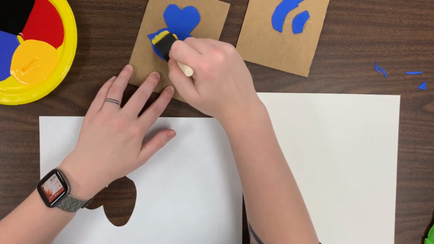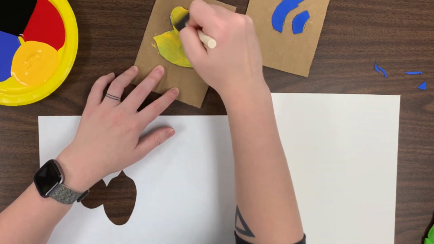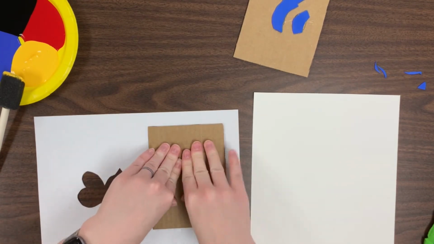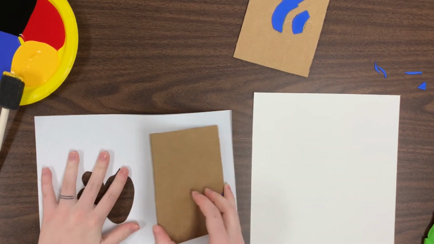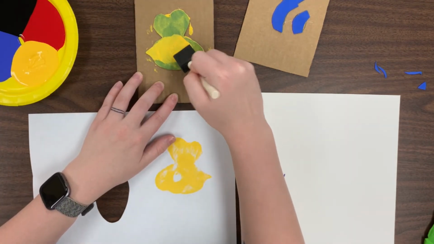Stamping is simple. Use your foam brush to brush paint over your foam stamp. Try not to get paint on the cardboard, but it's alright if you do. When you're ready to stamp, flip your cardboard over and press down firmly. I would recommend doing a practice stamp on scratch paper before making your final stamp.